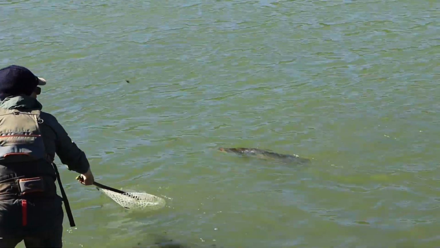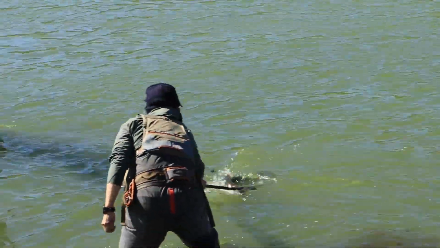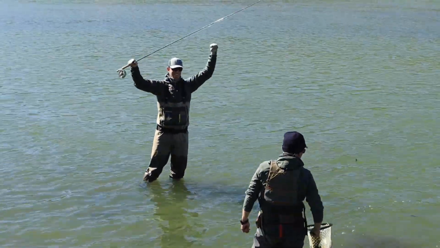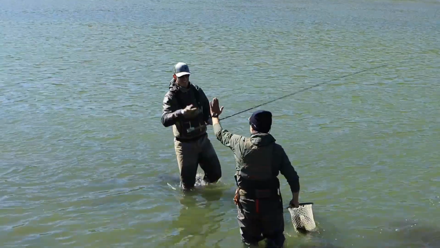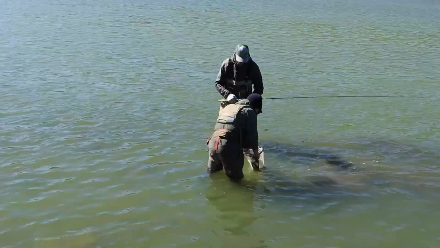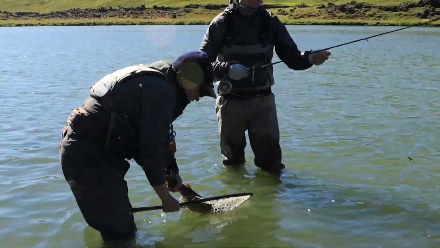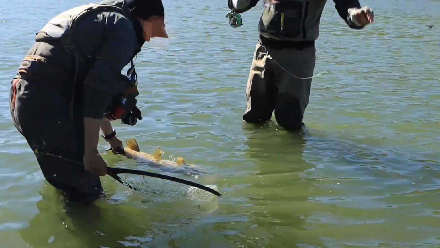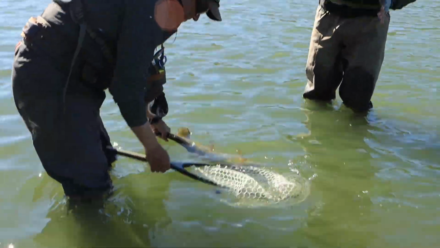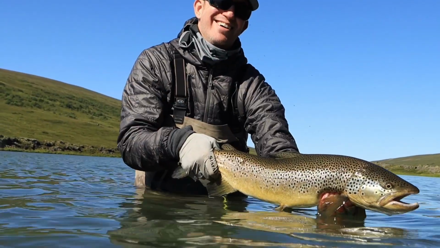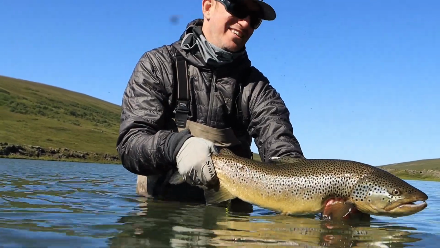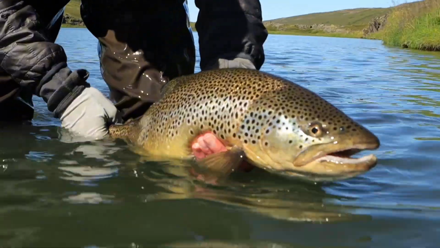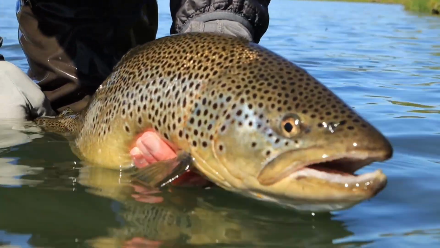Wow. Another monster, man. I think it could be the longest one. Look at that trout. Dude, every one I catch is bigger than the last one. Dude, give us a real smile, man. That is a real smile. Look at that. Big old super smile. Dude, look, my left hand is shaking. Look at the jaw on that thing.